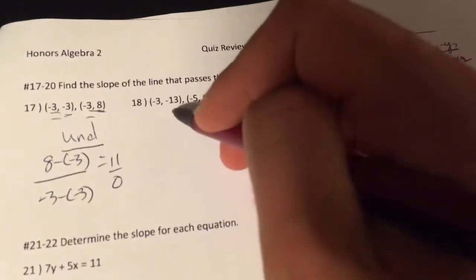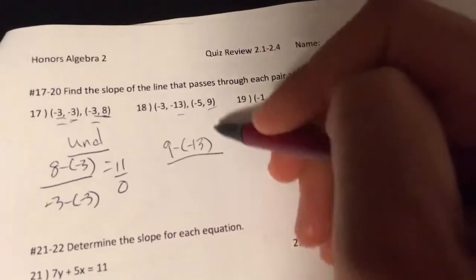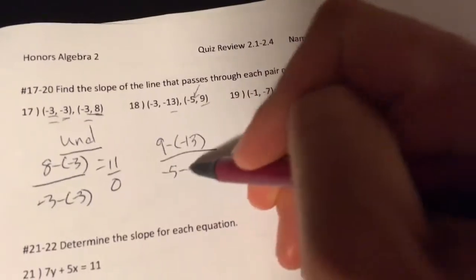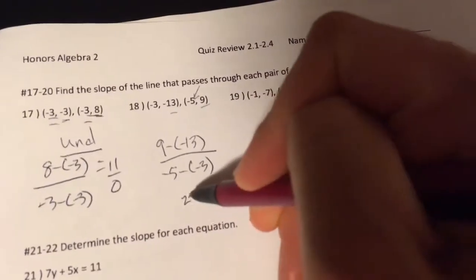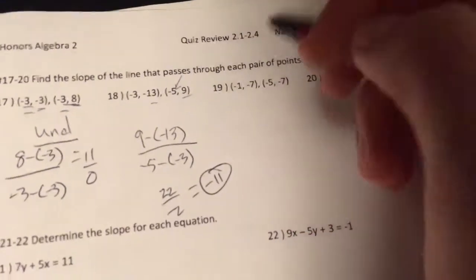Okay, on this one I'm going to have 9 minus a negative 13. I started with the second ordered pair for the y's. I got to do the same thing for the x's, all over negative 5 minus a negative 3. I get 22 over negative 2. I get a negative 11.